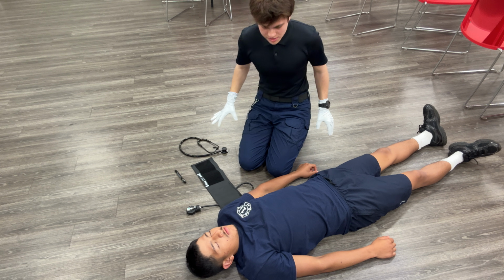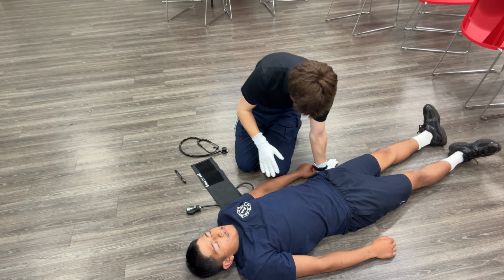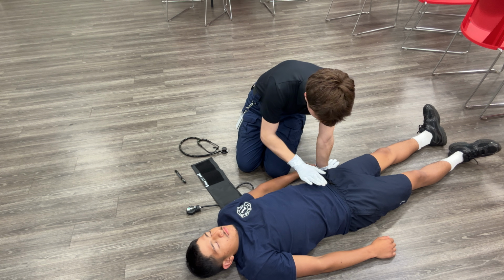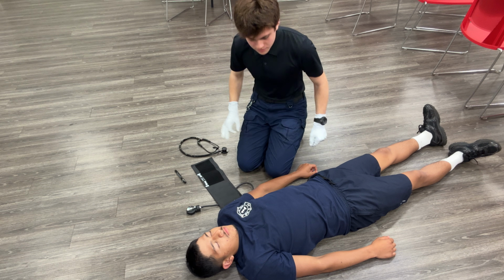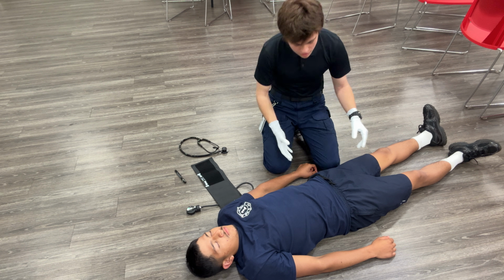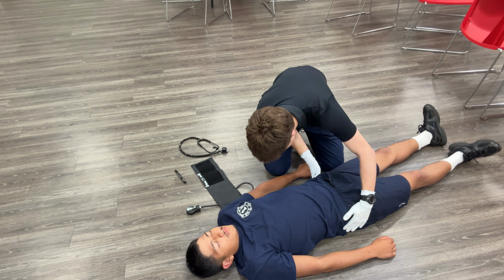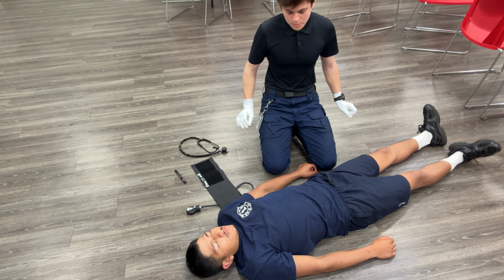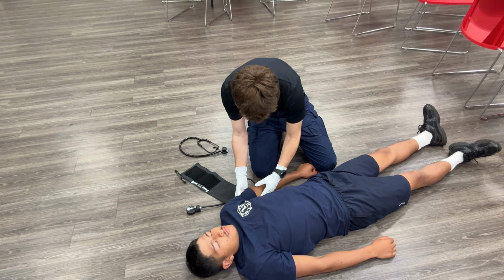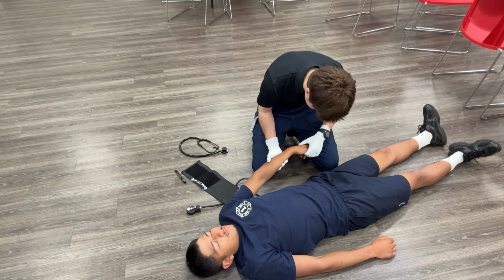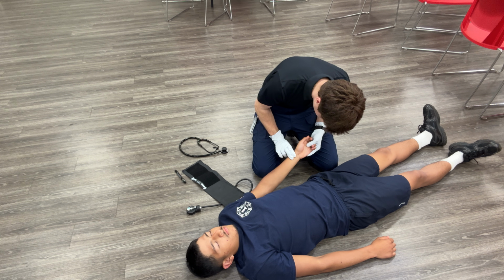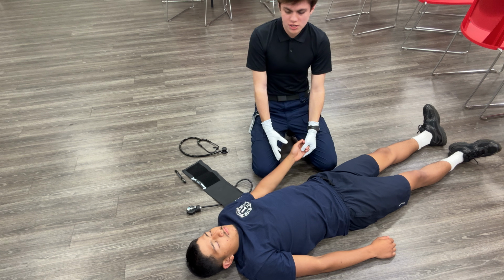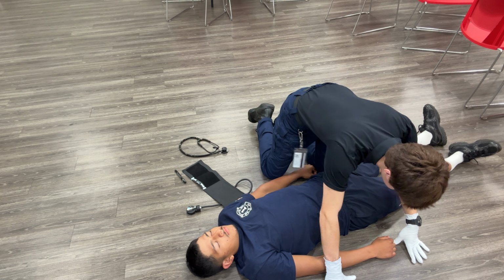I'm now going to check his abdomen. I'm going to palpate 4 quadrants. Feels good. I'm going to check pelvis stability again. Pelvis is stable. I'm now going to check his arms with PMS. Okay, this arm is good. Pulse is strong. Rate is good. And I would attempt motor sensory, but ultimately failed because this patient is unconscious.